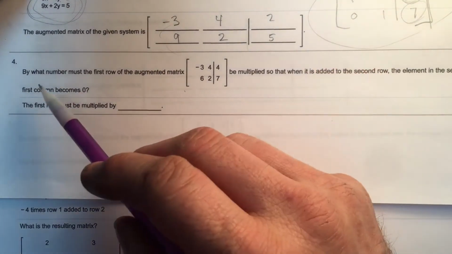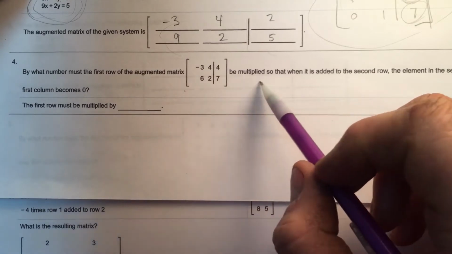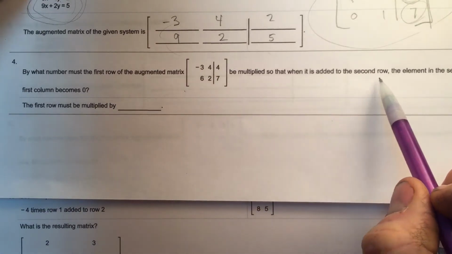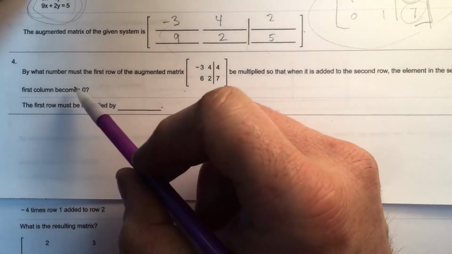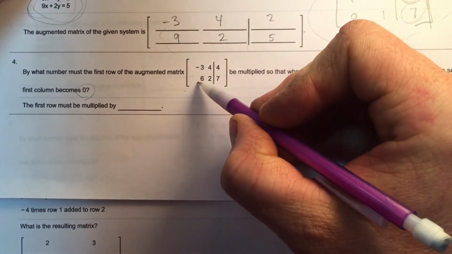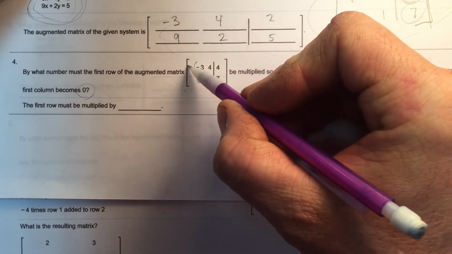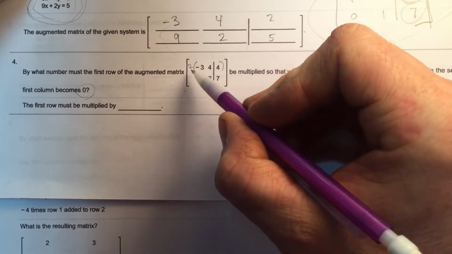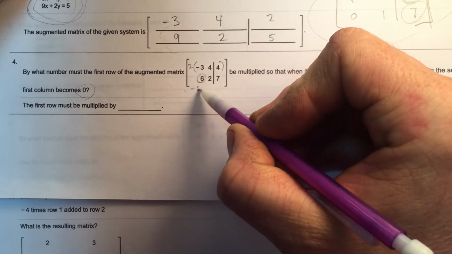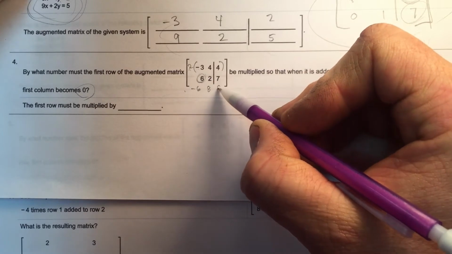Like right here it's saying, by what number must the first row of the augmented matrix be multiplied so that when it's added to the second row, the element in the second row becomes 0. So what we're doing here is we want to get this to be a 0. So what I could do is I can multiply this by 2. And then 2 times -3 would be -6. 2 times 4 would be 8. 2 times 4 would be 8 again.